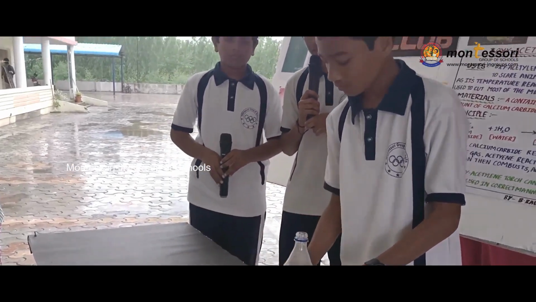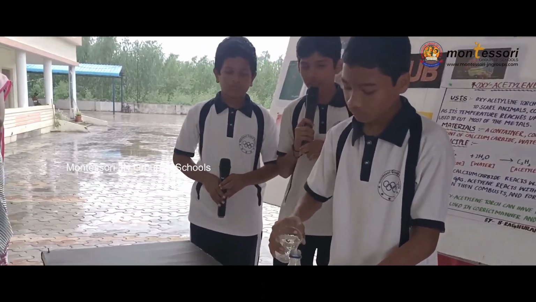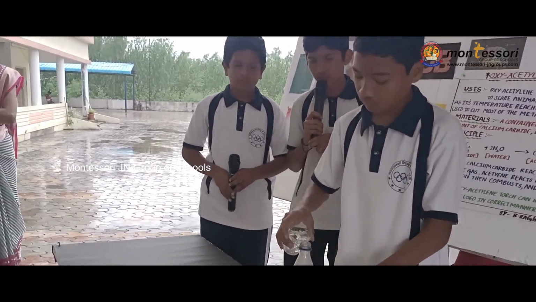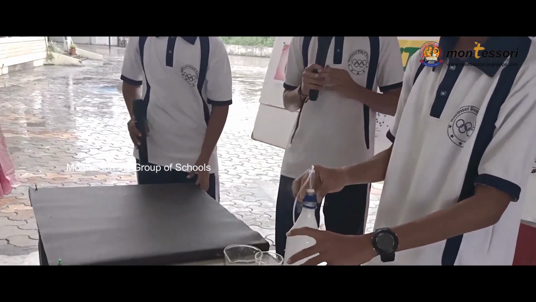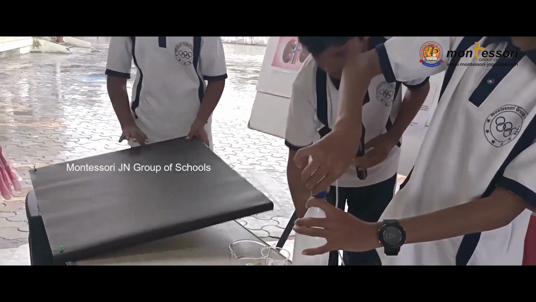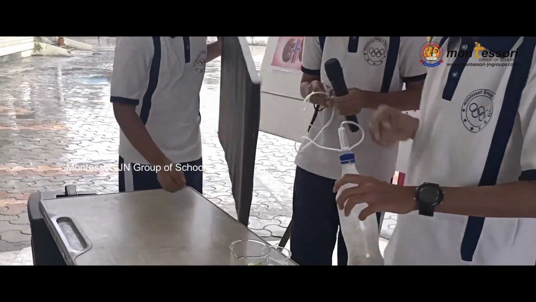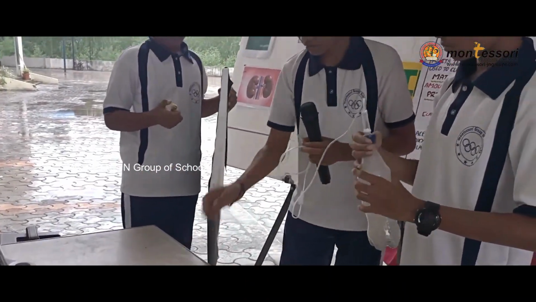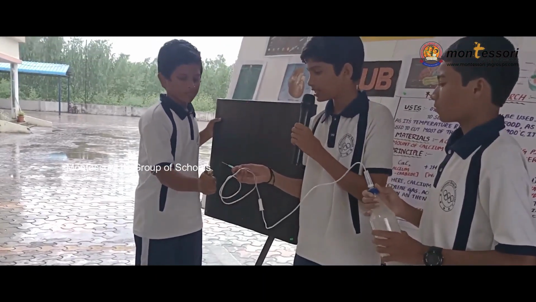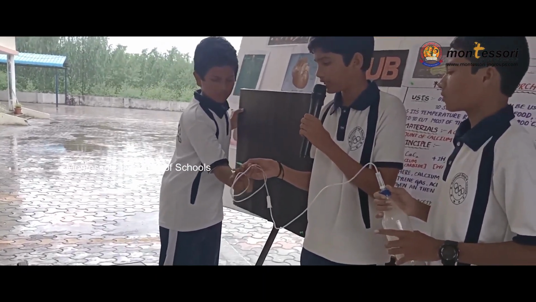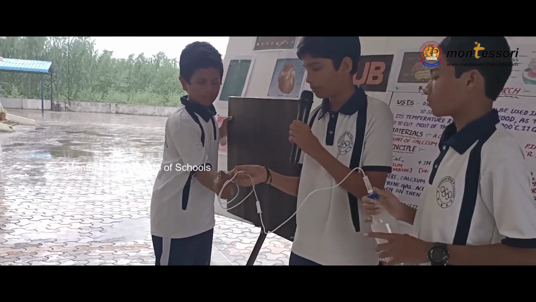And then add a little amount of water into the container and close it. Now place a little fire at the other end of the pipe.